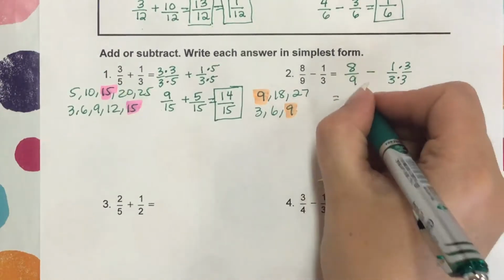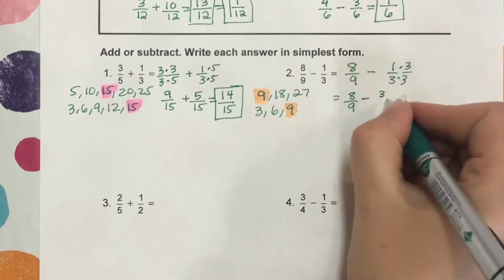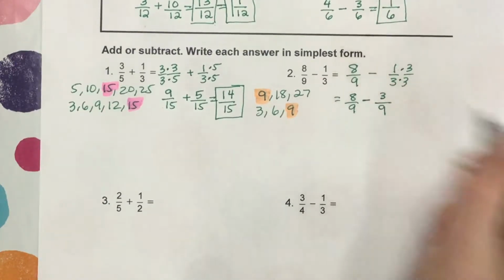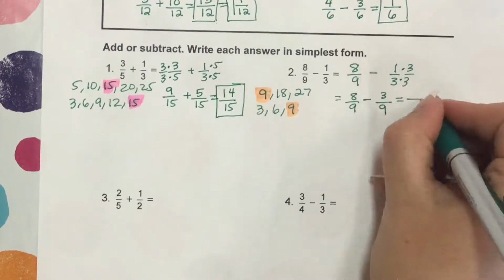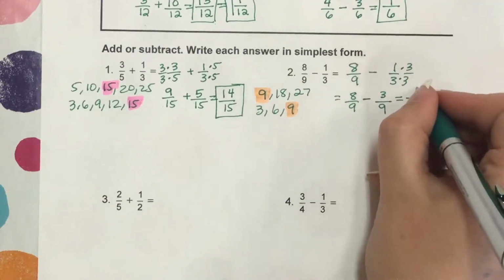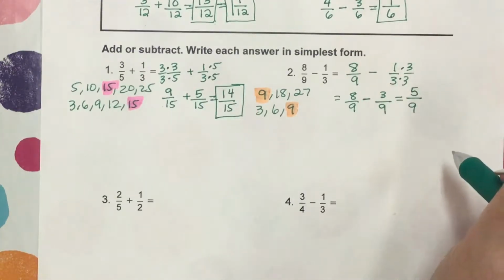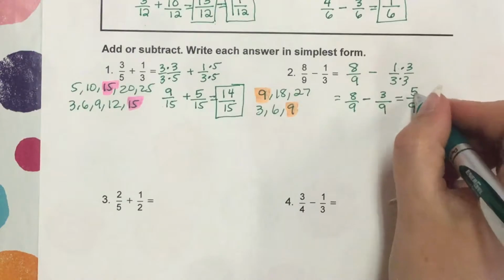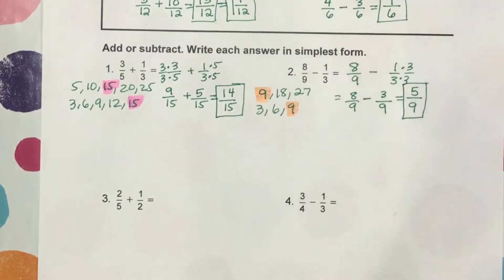So I end up with 8/9 minus 1 times 3 is 3. 3 times 3 is 9. And since we have our common denominator, I'm going to leave that 9 on the bottom. And now we're just going to do 8 minus 3, which is 5. And perfect. We're going to check and see if it's in simplest form. And it is. There are no common factors between 5 and 9. So that's our answer right there. Perfect.